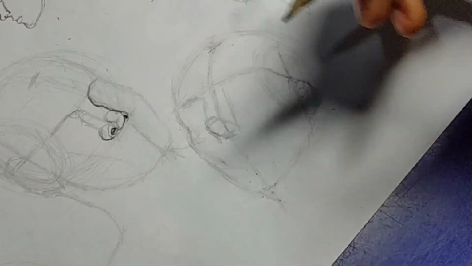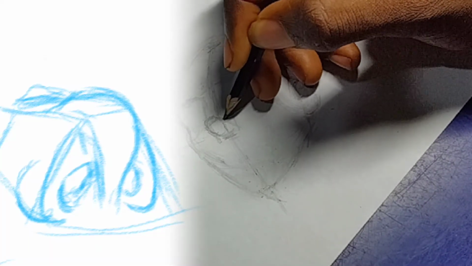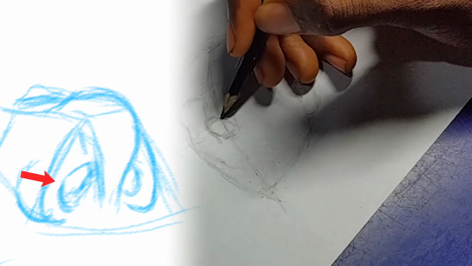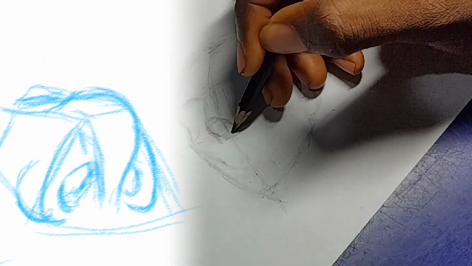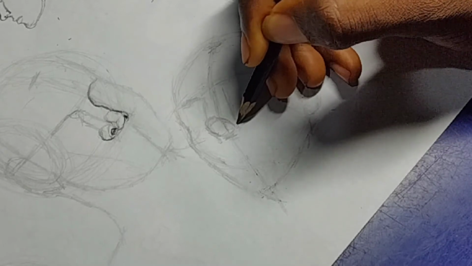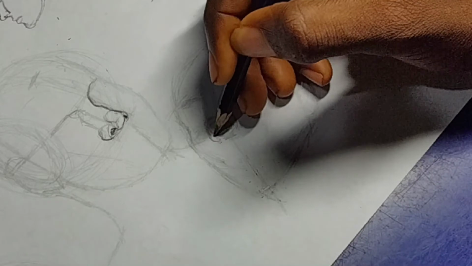So what I draw next is the nose wing, and one thing you should know is that the wing of the nose is fat at the top, thin, then fat as it joins to the face. But this type of nose does not really show what I'm saying. And also know that the wing of the nose curves inside as it joins to the face.